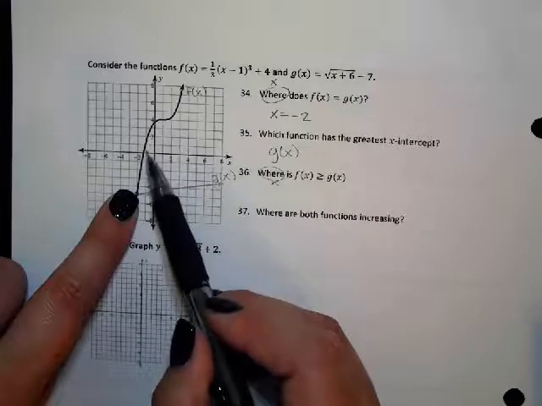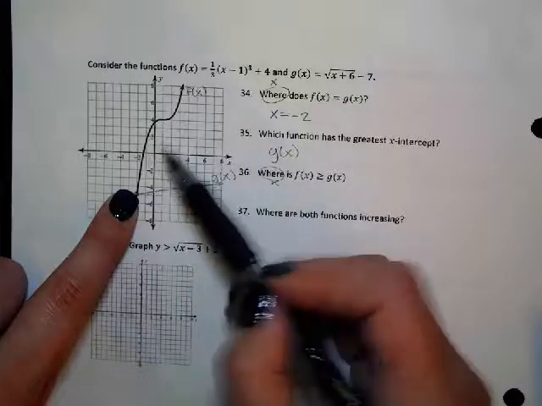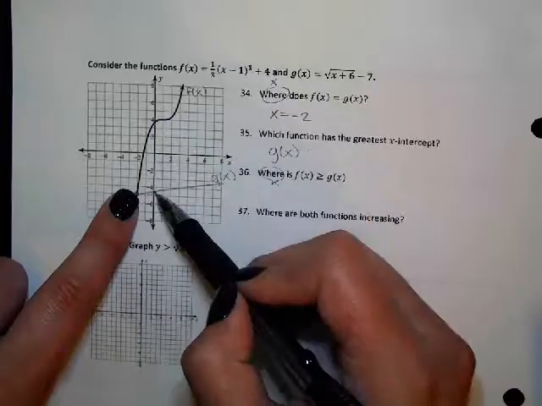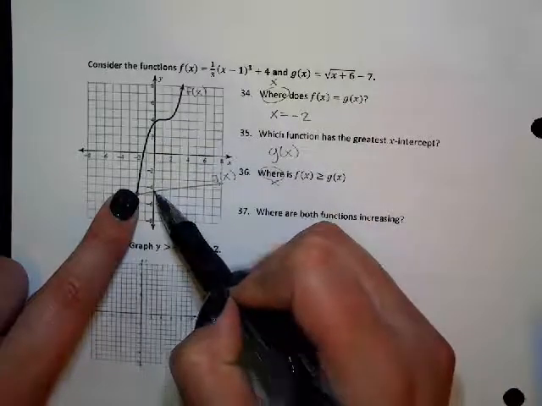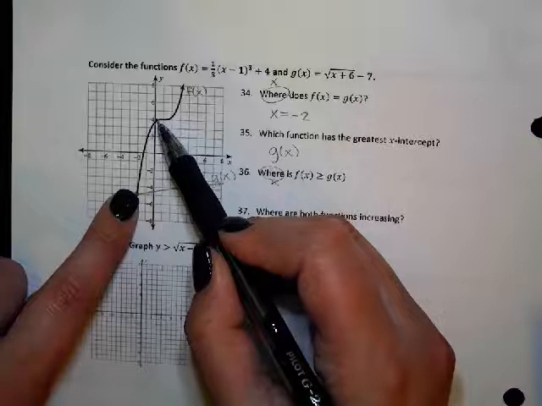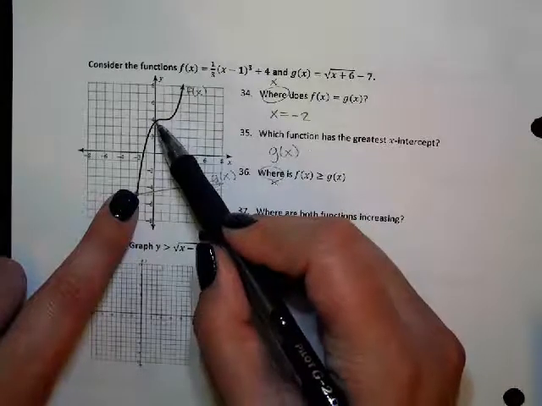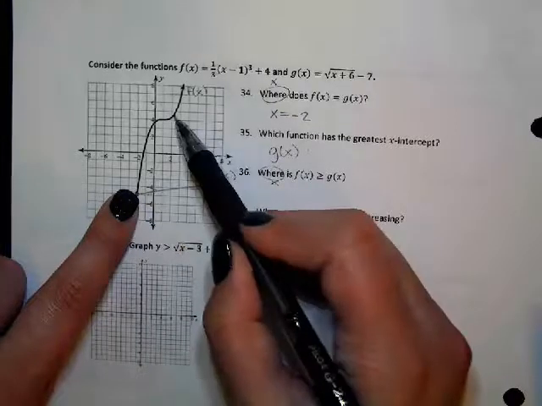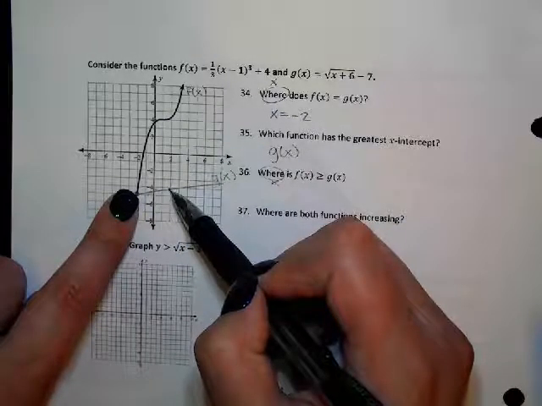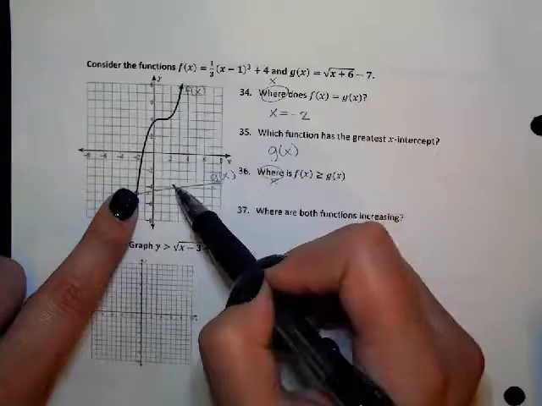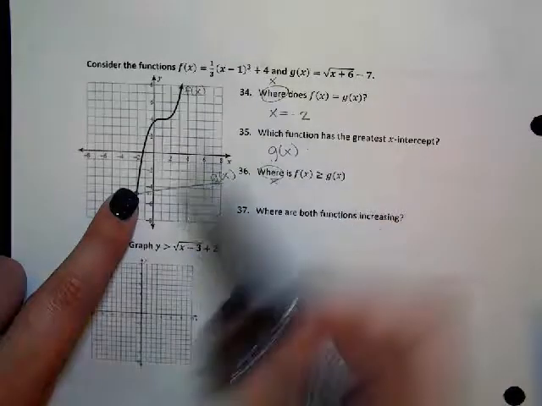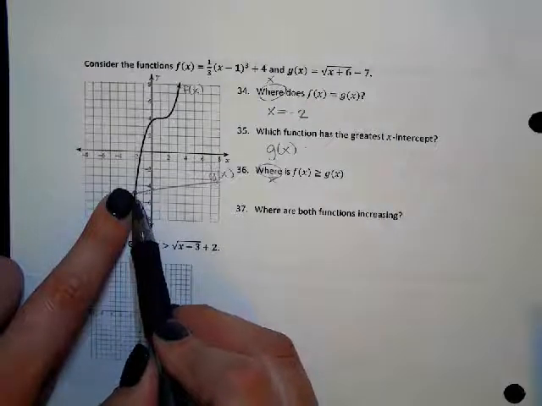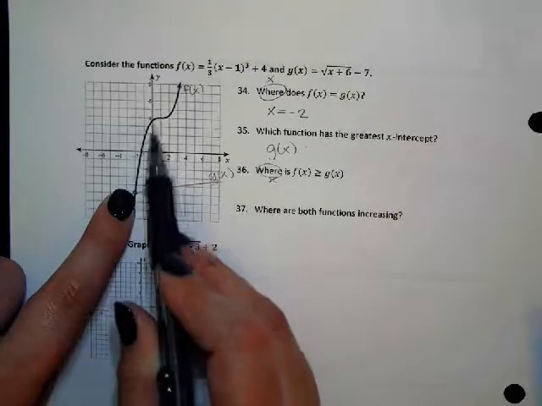So if we look right here, when you have an x-coordinate of 0, this y-coordinate is almost 4, this y-coordinate is a negative number. So this y-coordinate wins, it's bigger. Okay? So f of x is bigger than g of x at the same x value. So they're equal to each other at -2, and then f of x is bigger, bigger, bigger, bigger, and it looks like it just stays bigger the whole time.